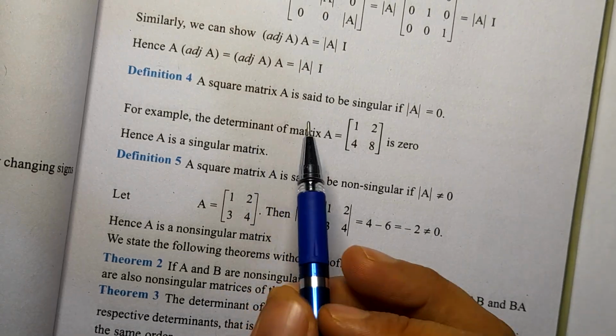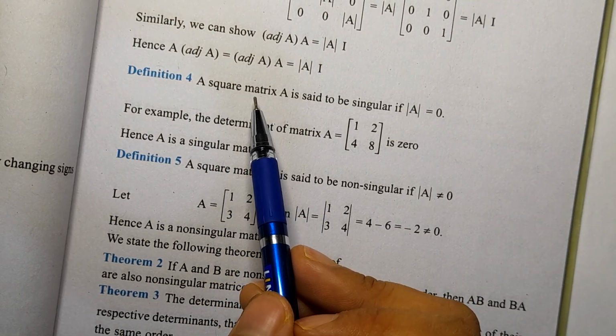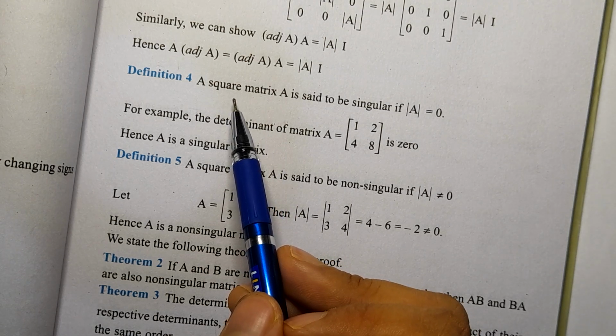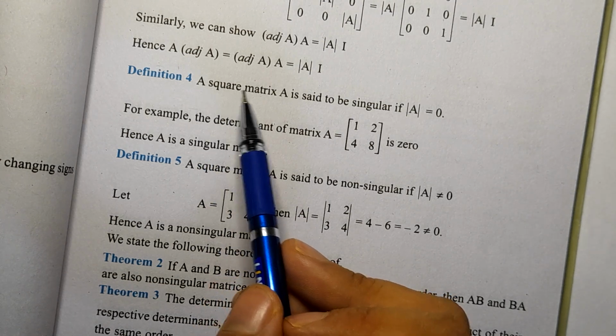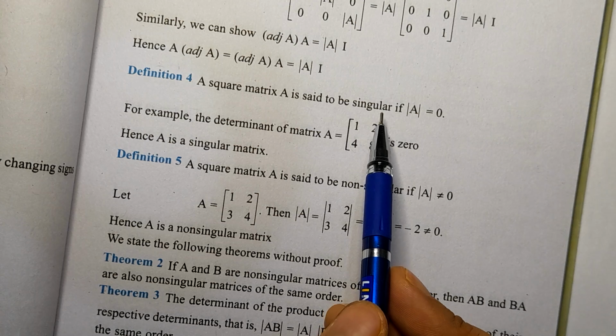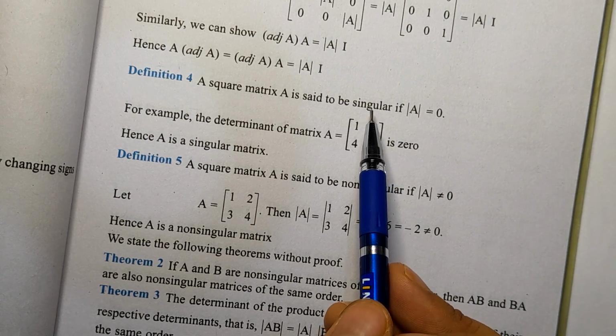Now we have another, theorem 4. What does theorem 4 state? Here always in the determinant we are going to deal with a square matrix. What is a square matrix? A square matrix is a matrix whose rows and columns are equal in number. A square matrix A is said to be singular if its determinant is equal to 0.